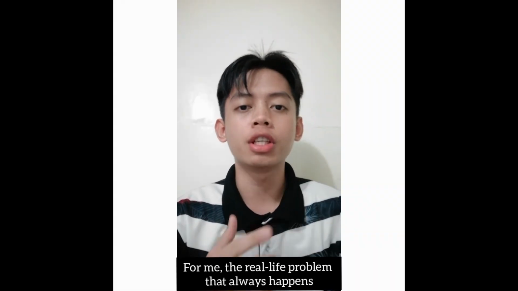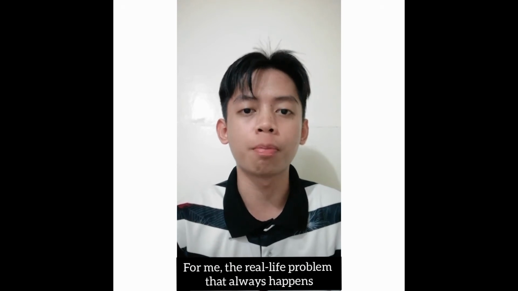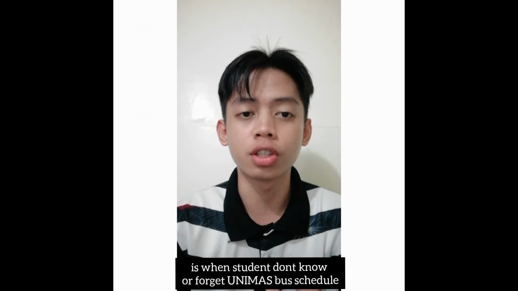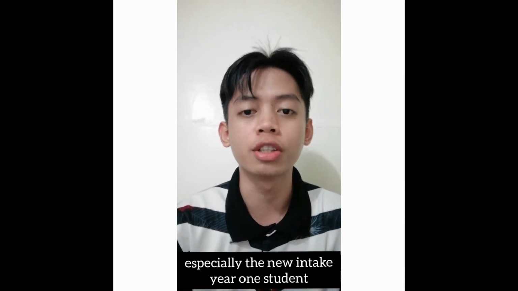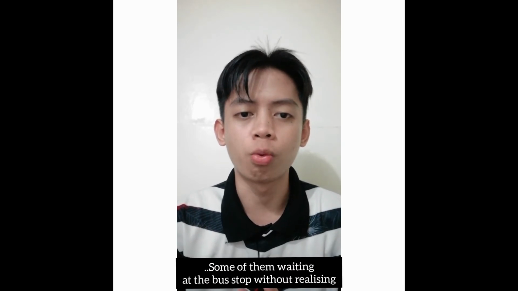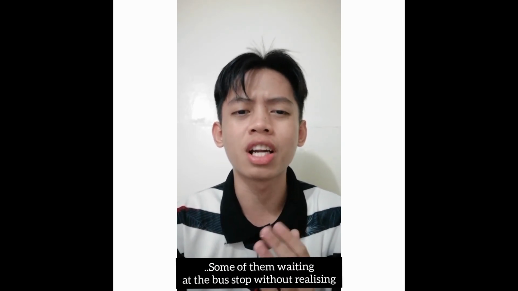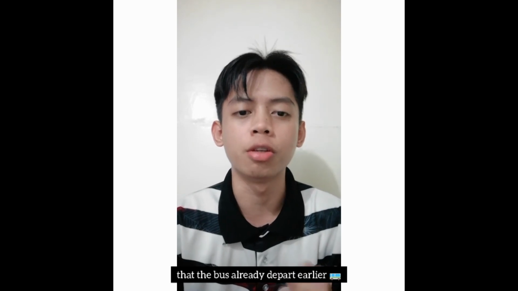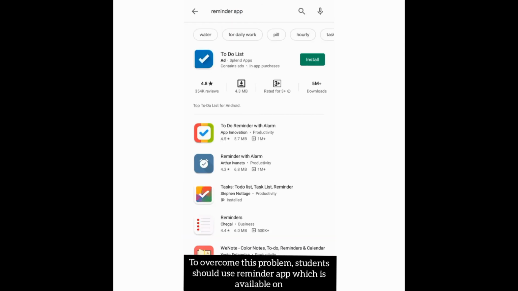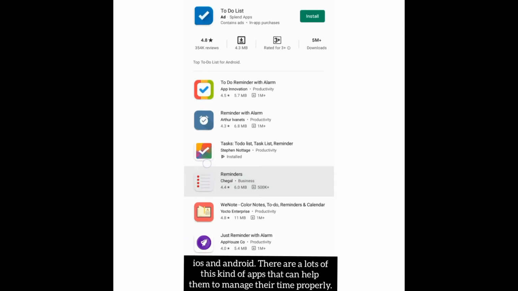For me, the real life problem that always happens is when students don't know or forget the Unimas bus schedule, especially the new intake year 1 students. They often get confused by the schedule, some of them waiting at the bus stop without realizing that the bus already departed earlier. To overcome this problem, students should use reminder apps which are available on iOS and Android.